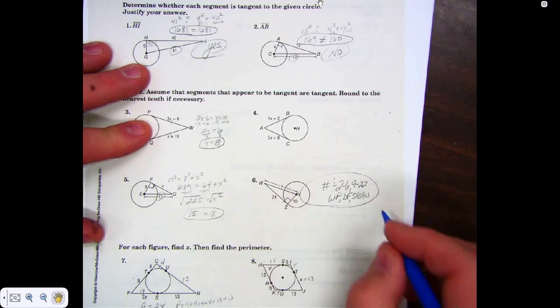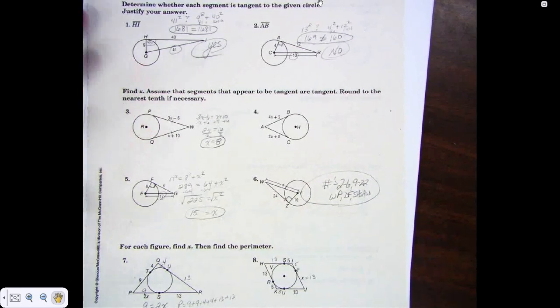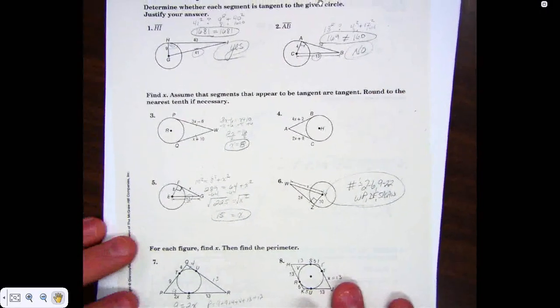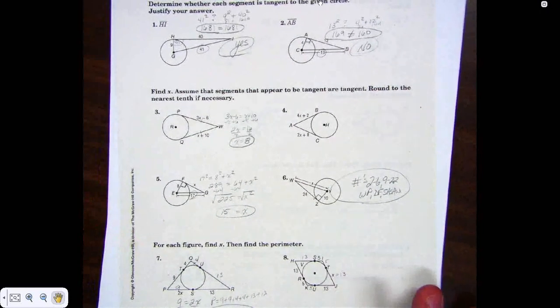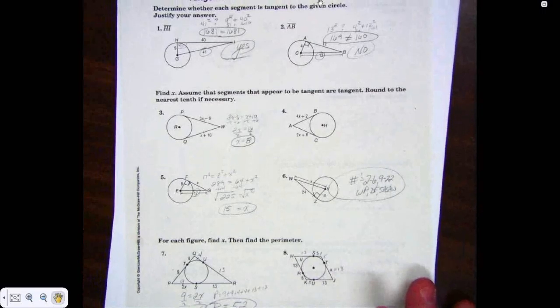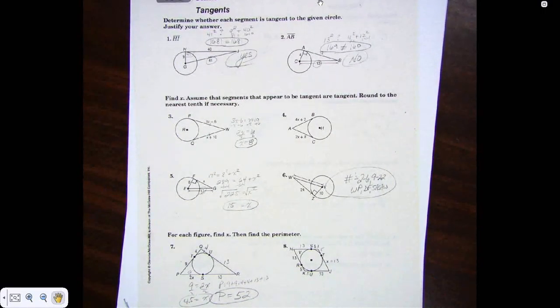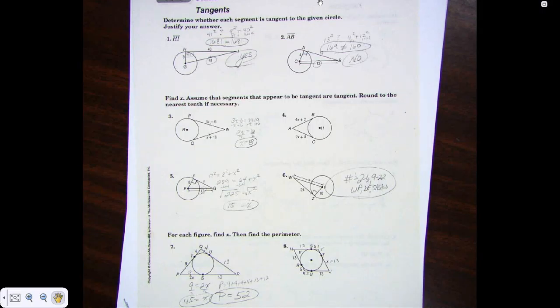Hey, don't get mad at me. That's what Canvas said to do. That's what we got to do. Can't do that, not you. No, I don't think that's true. Where's my little freeze button?